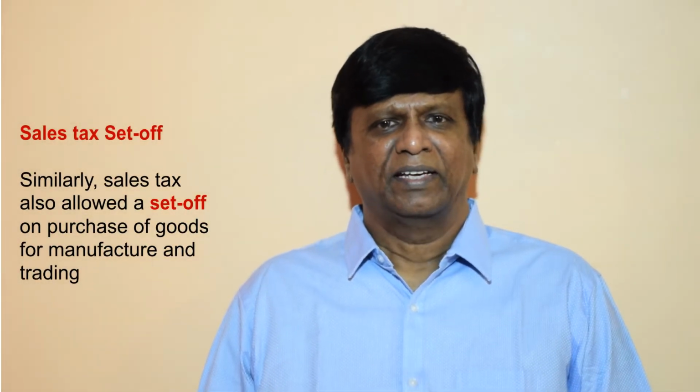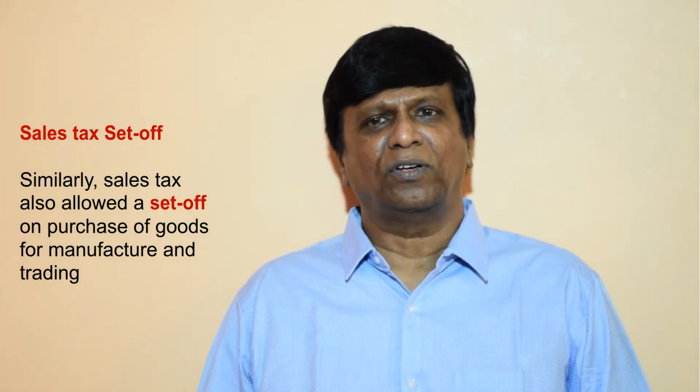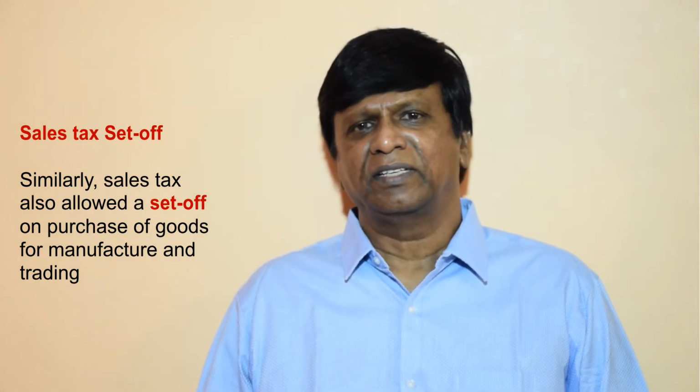In a similar way, at the state level too, under the sales tax, there was a set-off that was being allowed. Each Indian state had its own law and there was no uniformity in the sales tax between different states. The lack of uniformity extended not only to the law, it extended to the tariff, it extended to the procedures, the forms, and so on and so forth. It was only in April 2005 when all Indian states adopted a uniform state-level VAT law.